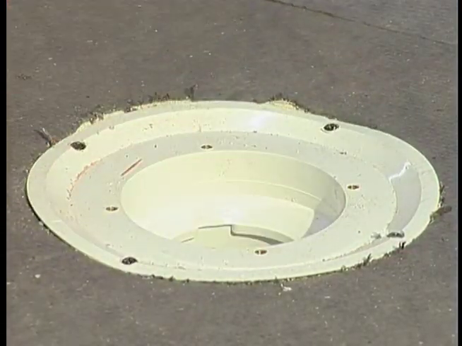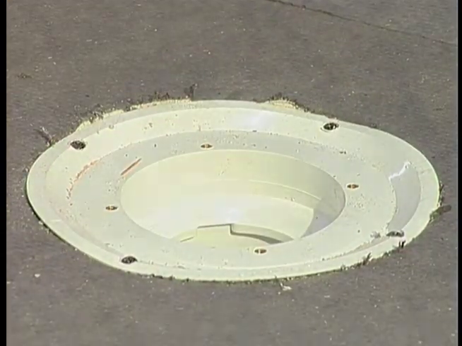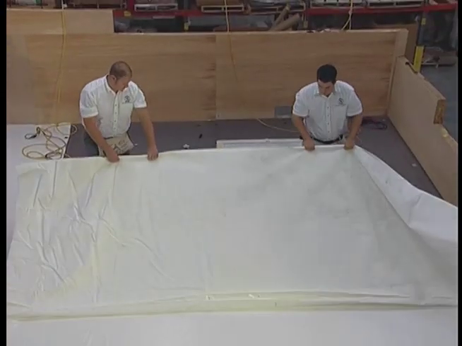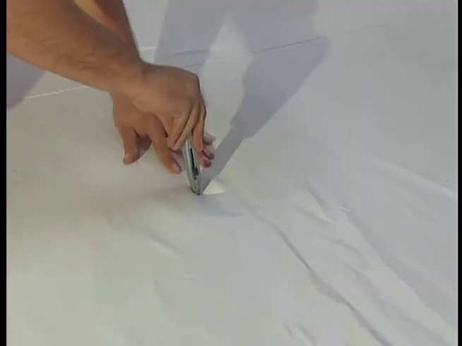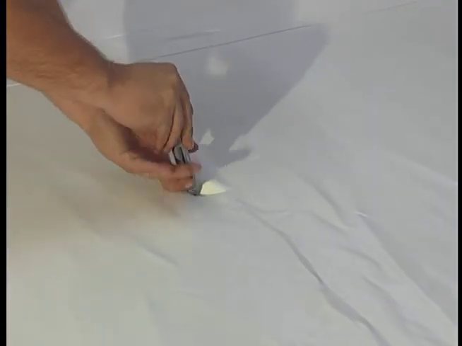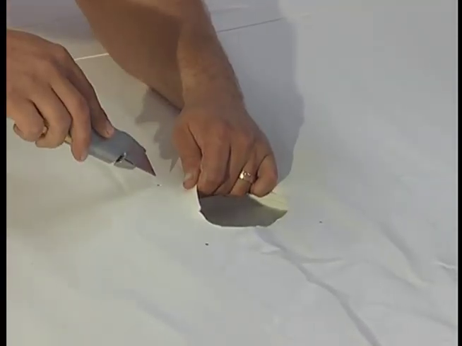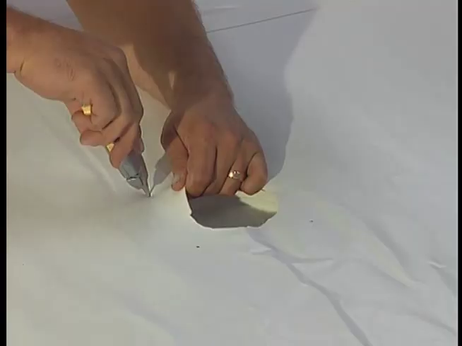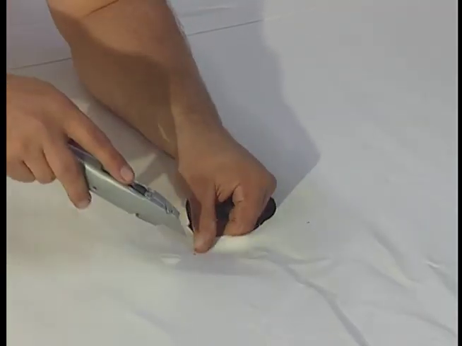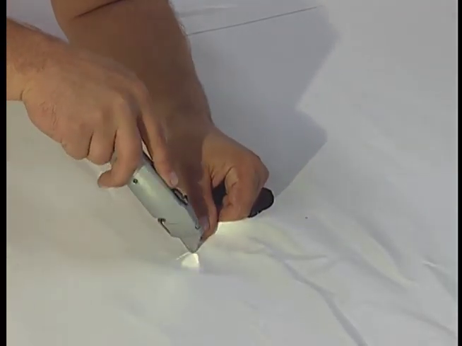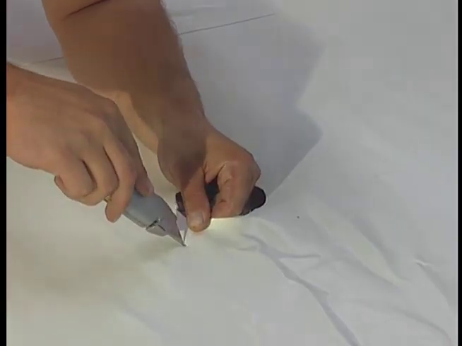To install a ring drain, first remove the ring. Install roof membrane over the drain. Then cut a hole the same size as the drain hole directly over the drain pipe. Next, cut small holes above the bolts so that the bolts can pass through the membrane. Remember that you must replace any broken bolts first.